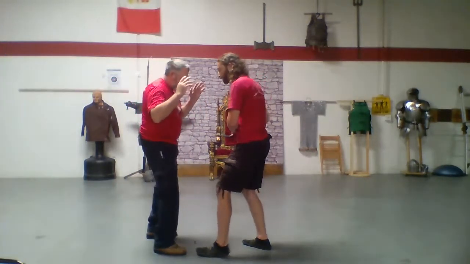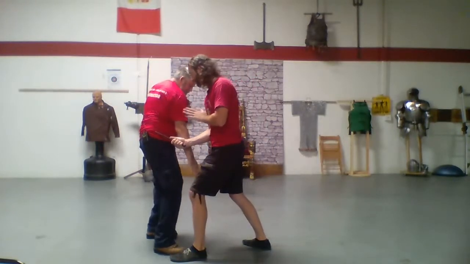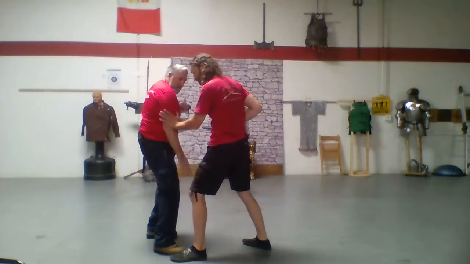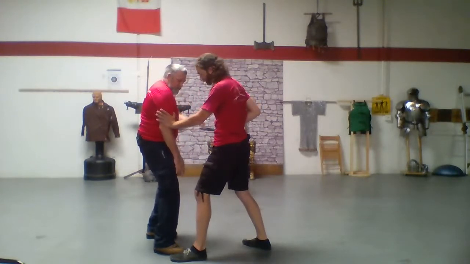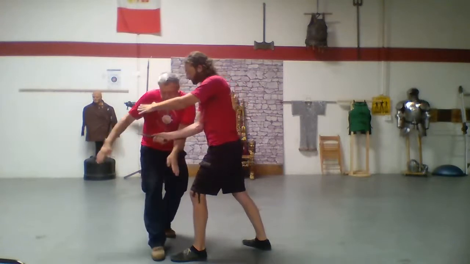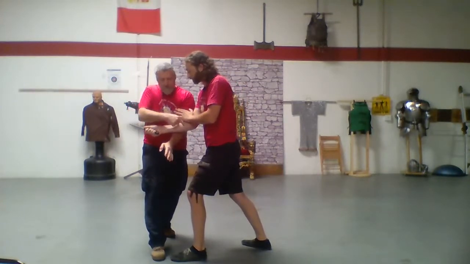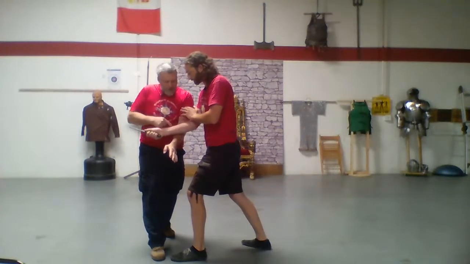I'm not going to move. You're going to make the hit. Okay. Cool. So I cover here. He checks. I don't have time to move my whole body in relation to his hand. And my hand is here, so as he goes, I just turn that hand. So now I'm using his elbow as a handle.